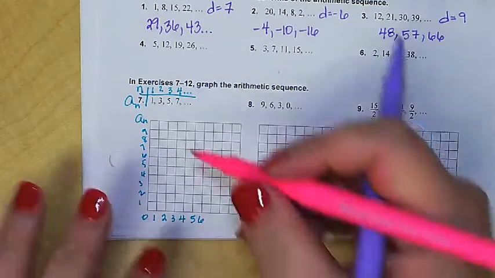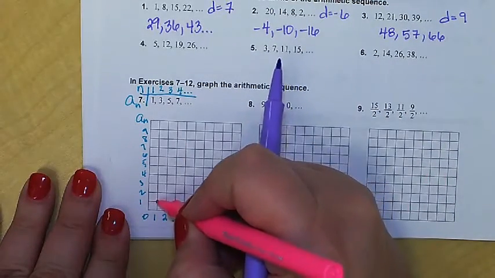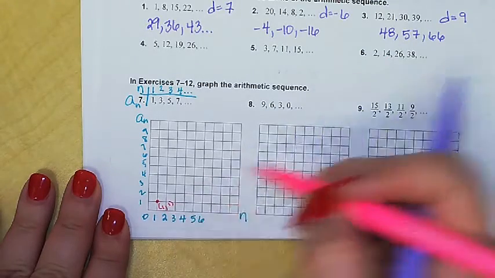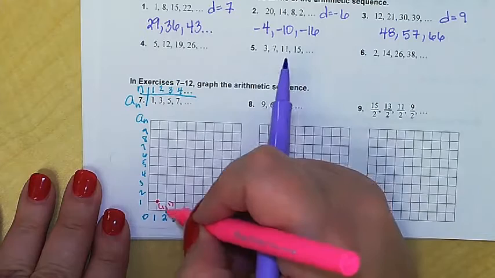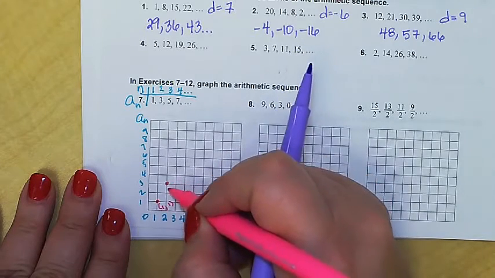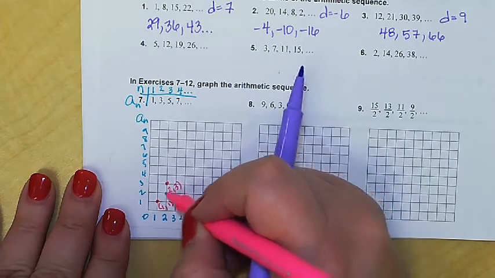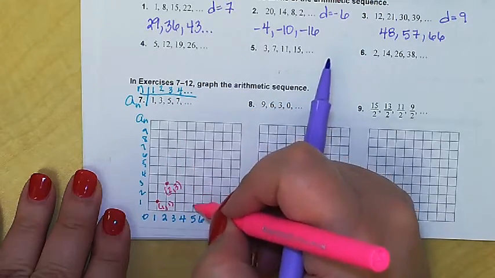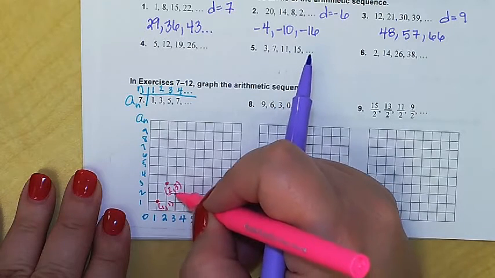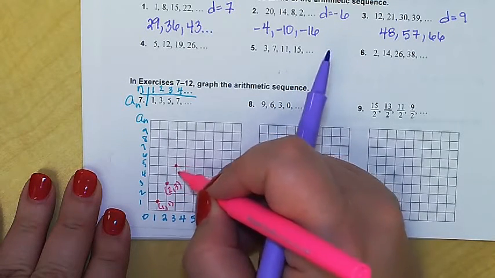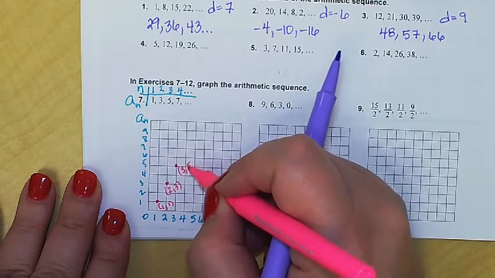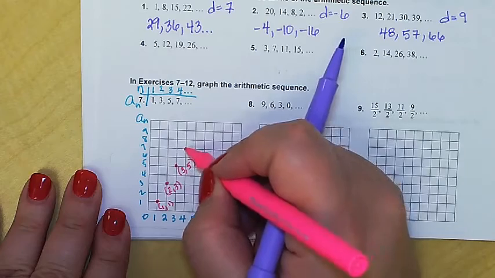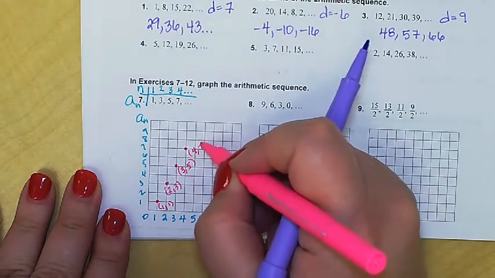Okay, so let's actually plot our points here. So we would say the first term in the sequence was 1. So that would be this ordered pair. The second term in the sequence was 3. The third term was 5. So I go to the third term, go 1, 3, 4, 5. There it is. So the third term in the sequence was a 5. And then the fourth term in the sequence is a 7.